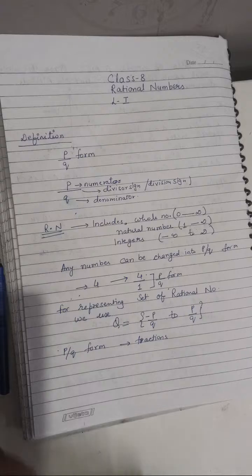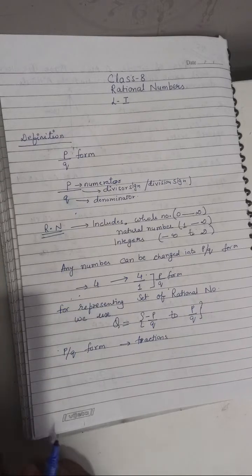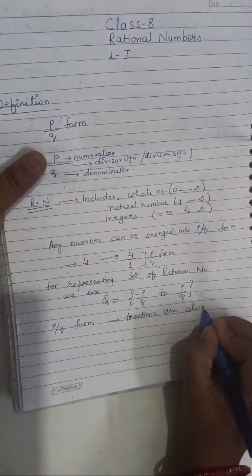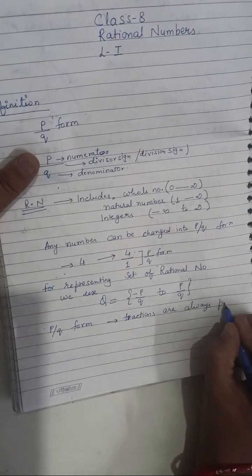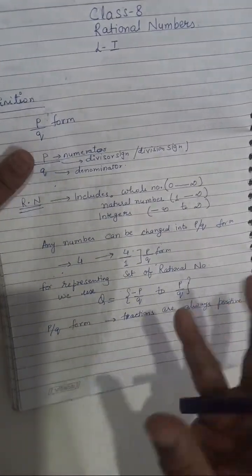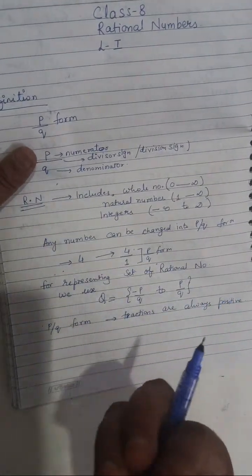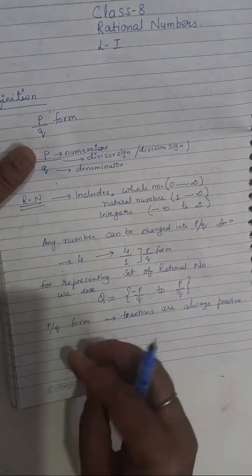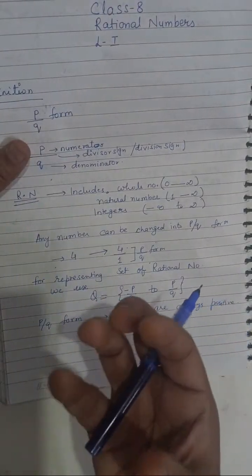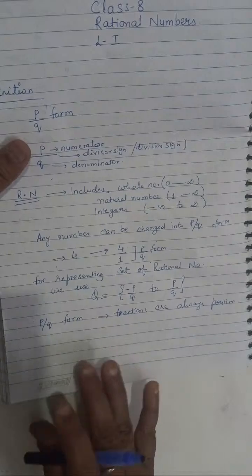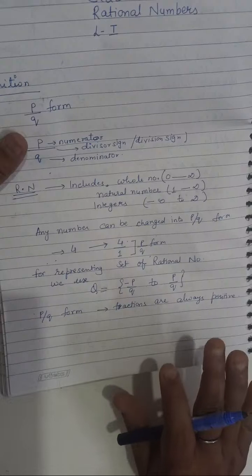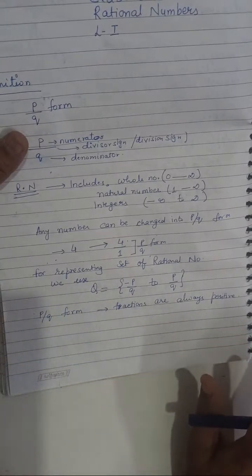See, whenever we are talking about the fractions, fractions are always positive. They cannot be negative. Okay, because fraction means from the whole we are taking some part. Fraction is an English word. When you convert it into Hindi, it means bhaag, a small part, a small part of anything. So that is the fraction, right? So fractions can always be positive. They can never be negative.